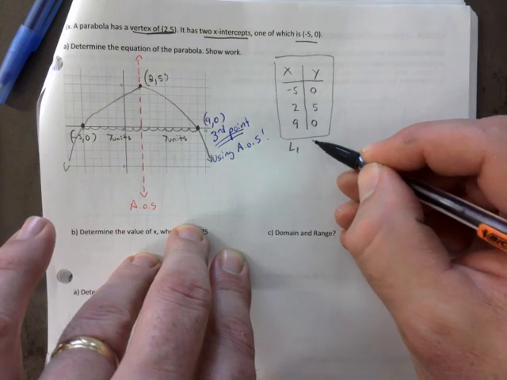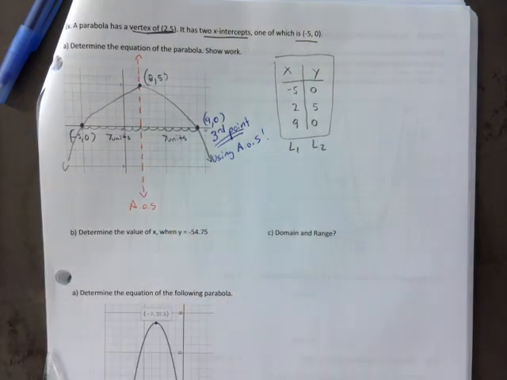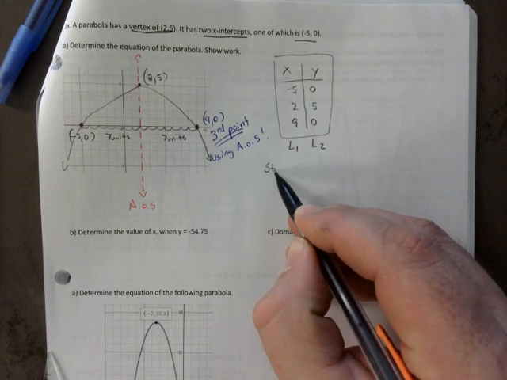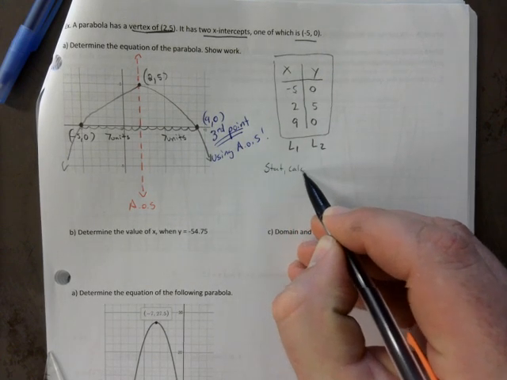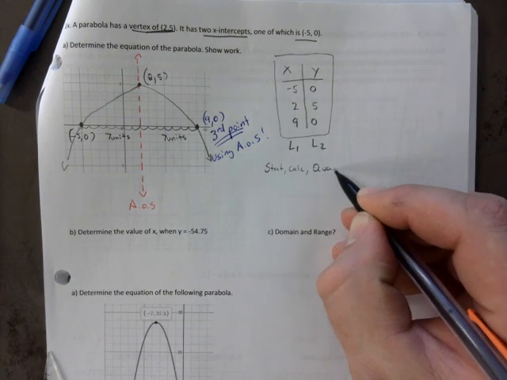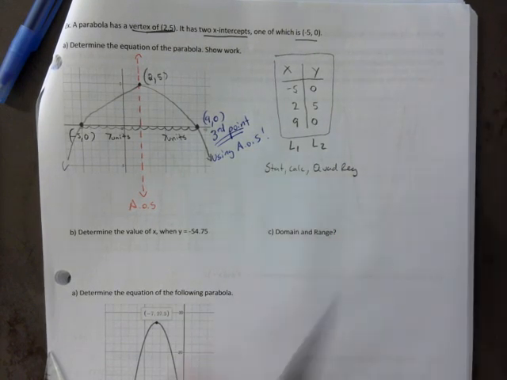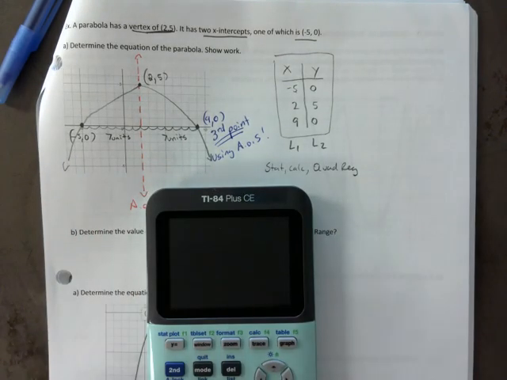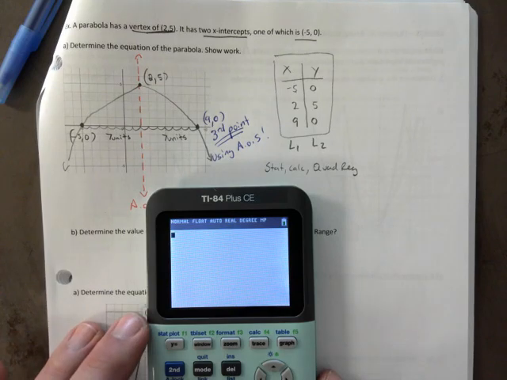This goes into L1. This goes into L2. We're going to go stat, calc, quadreg. And let's find this equation.